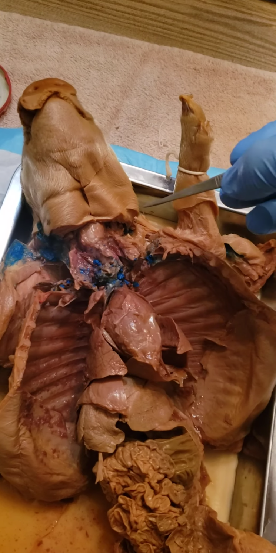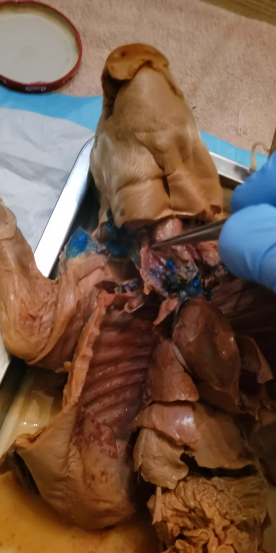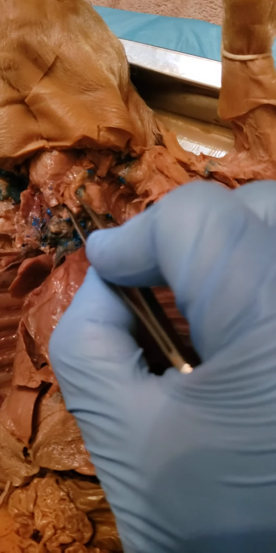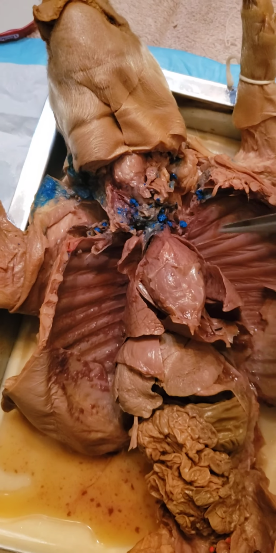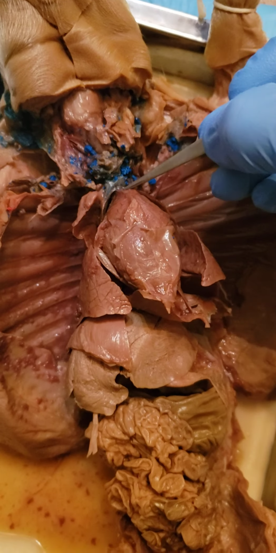Looking at the pig, if this were the patient, this would be his right side and this would be his left side. So you'll have the right jugular vein, and on the opposite side, the left jugular vein, which is right there. And right in the middle, you'll have the superior vena cava right here.